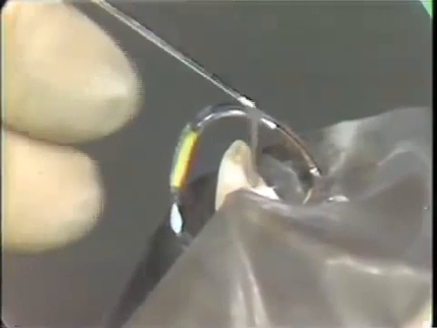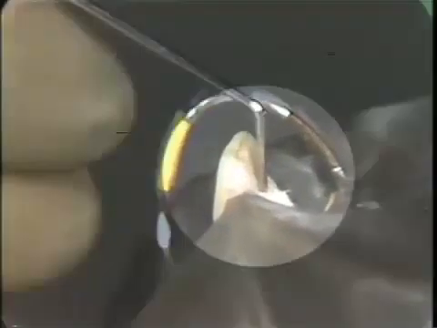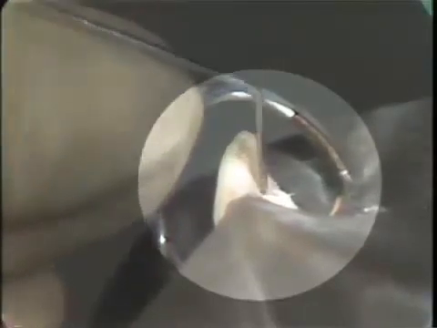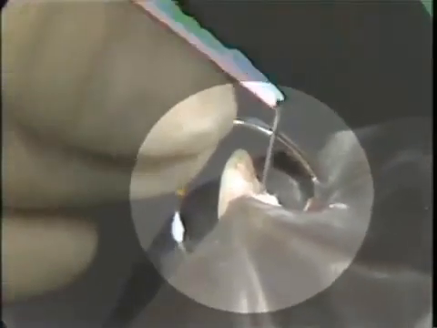With my endodontic explorer, I'll go down and check. Yes, I can get access into the pulp chamber. Come around. Feel smooth in all directions. I can feel fairly confident that I have removed the entire roof of the pulp chamber.